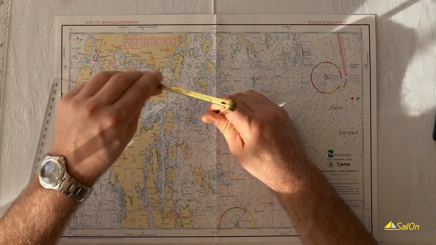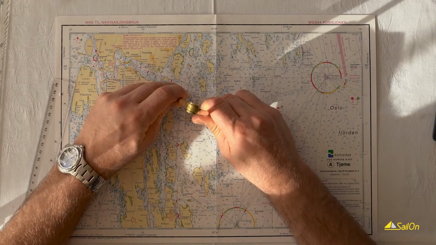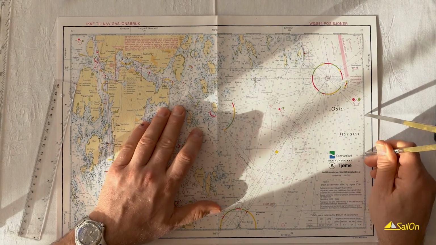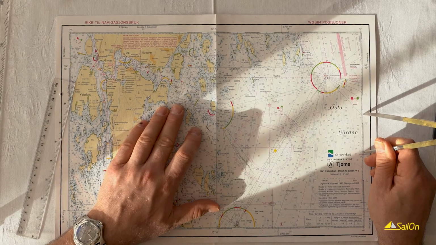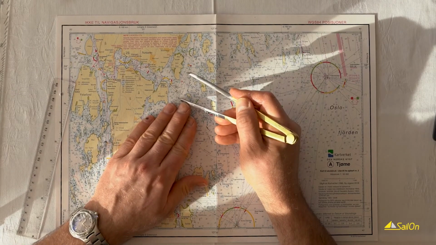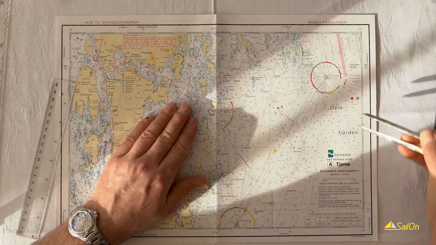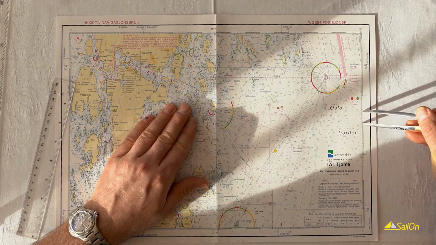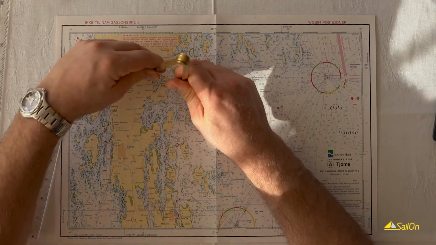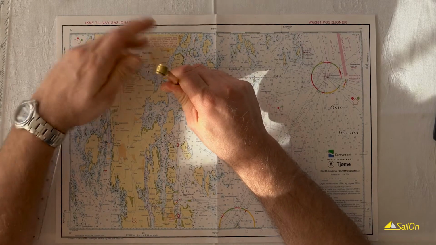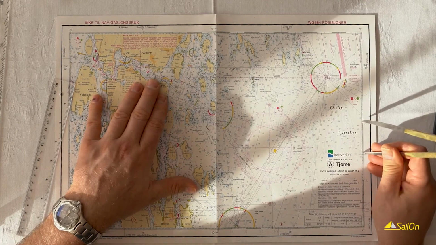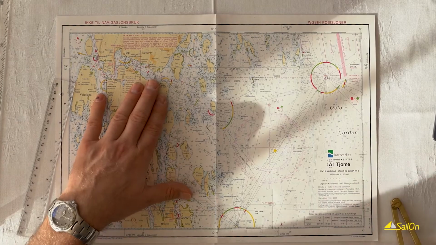Then we measure the distance to this next turning point. I measure that to 1.3 nautical miles. And then the next again. That's 0.4 nautical miles. And then the last, until we're just off this little peninsula here, which then comes to 1.1 nautical mile.